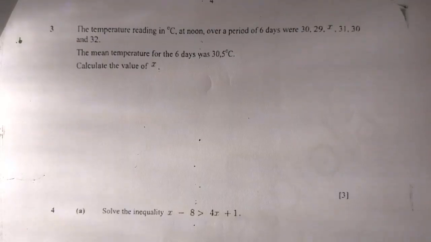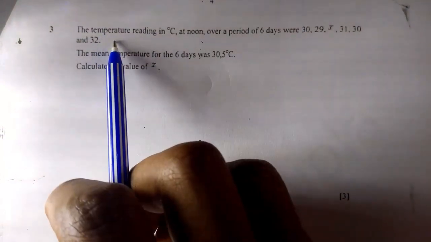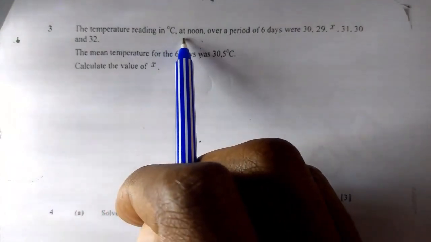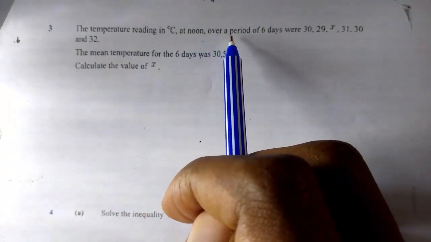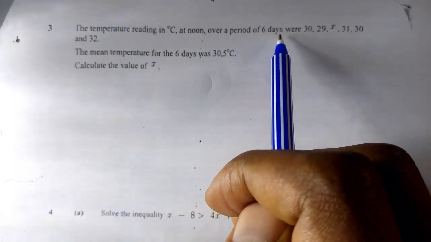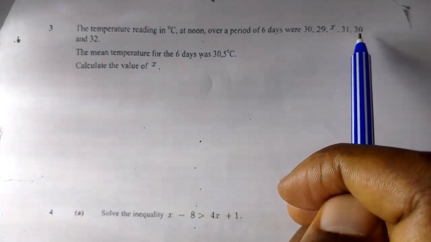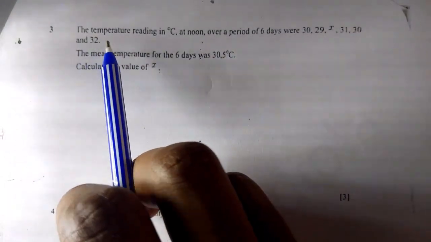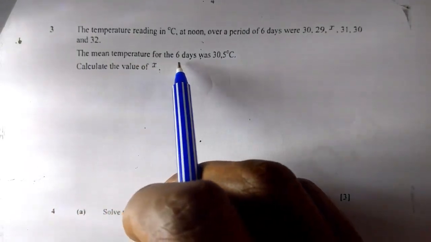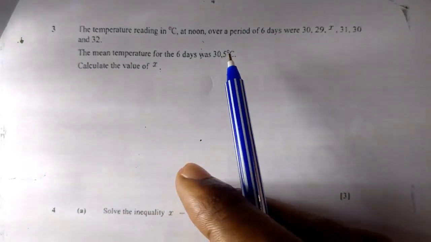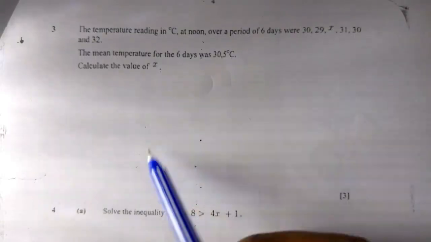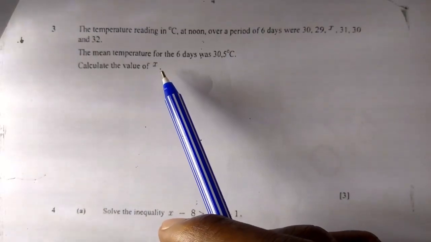Question 3, it reads, the temperature reading in degrees Celsius at noon over a period of 6 days were 30, 29, X, 31, 30, and 32. The mean temperature for the 6 days was 30,5 degrees Celsius. Calculate the value of X.